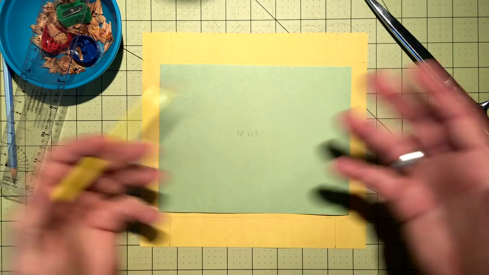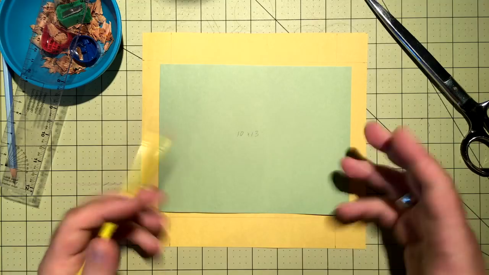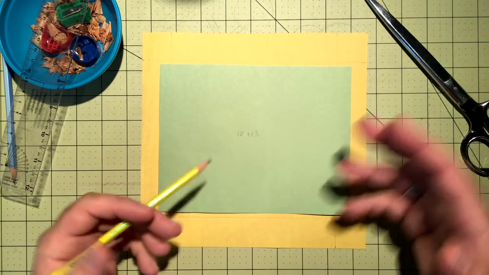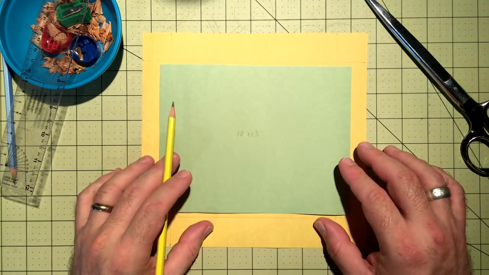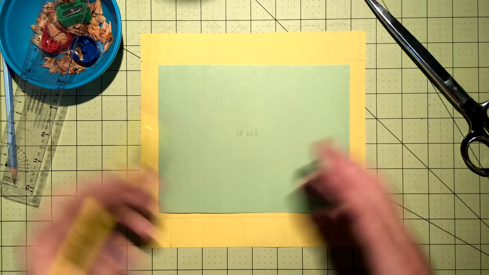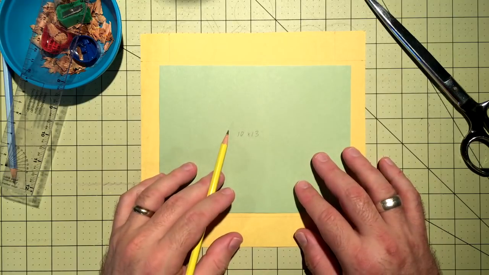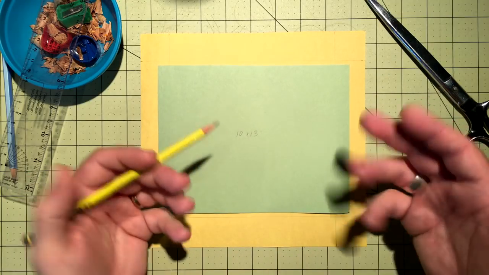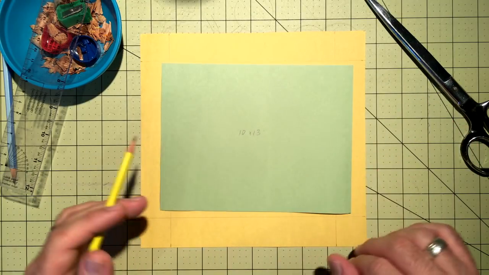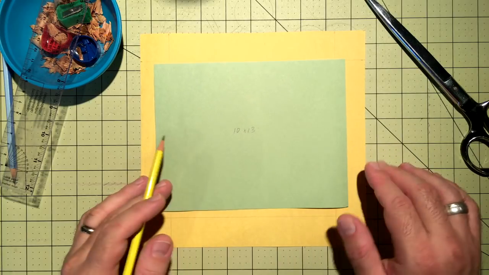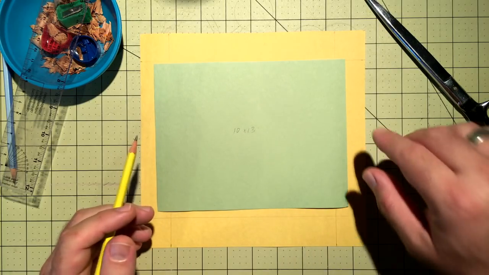So this is what I was talking about, being a visual learner. It's so much easier to answer the questions that I had about proportionality with just a couple of simple pieces of paper. Now I get it. Now I can see that 10x13 is probably no bueno for us.